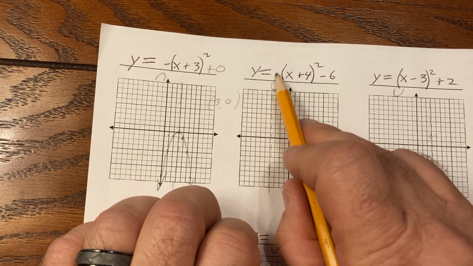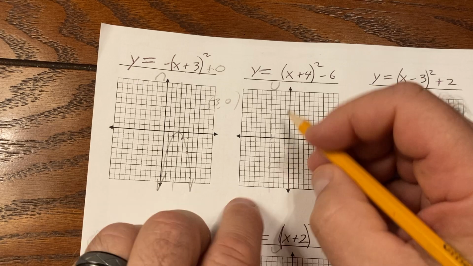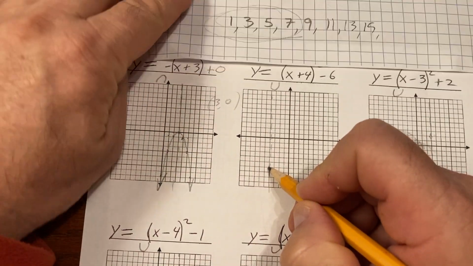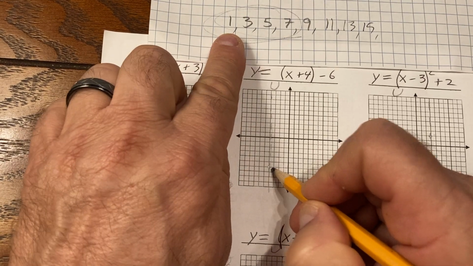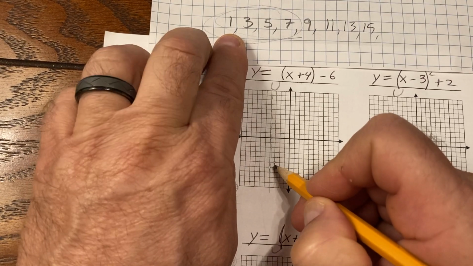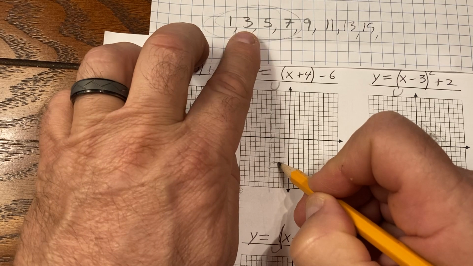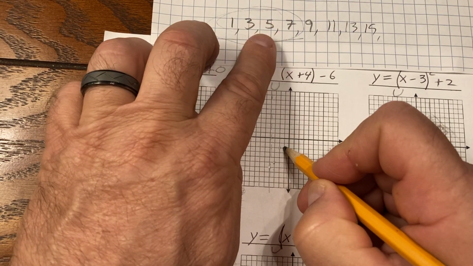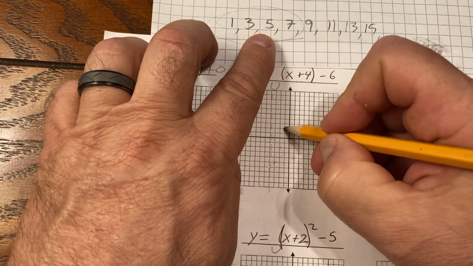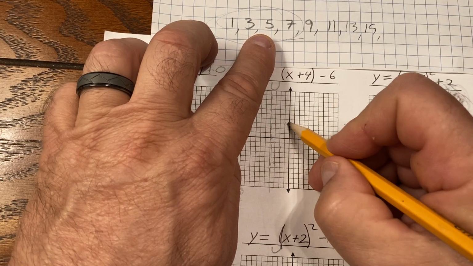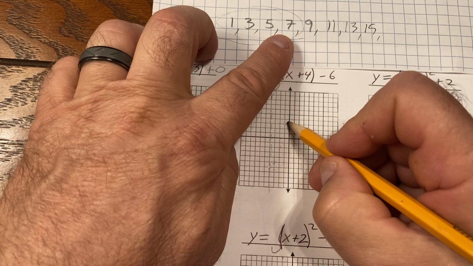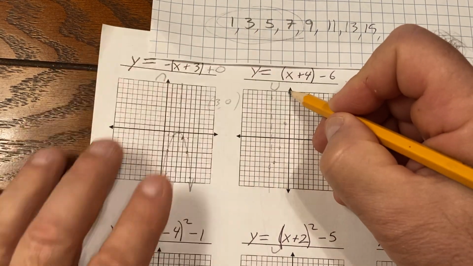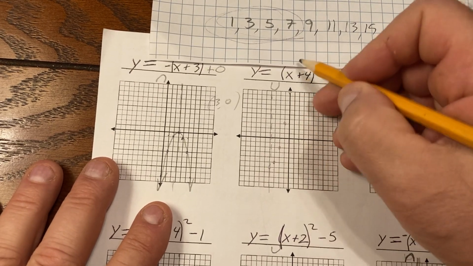I know since it's a positive 1, it's going upwards. My vertex is right there. Same thing, I'm going to go right 1 and up 1. Right 1 and up 3. 1, 2, 3. Right 1 and up 5. 1, 2, 3, 4, 5. Next one, go right 1 and up 7. 1, 2, 3, 4, 5, 6, 7. Right there, on the edge of the graph. The rest of it's off the graph.